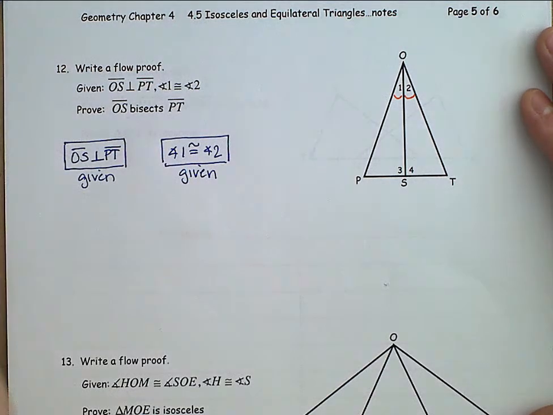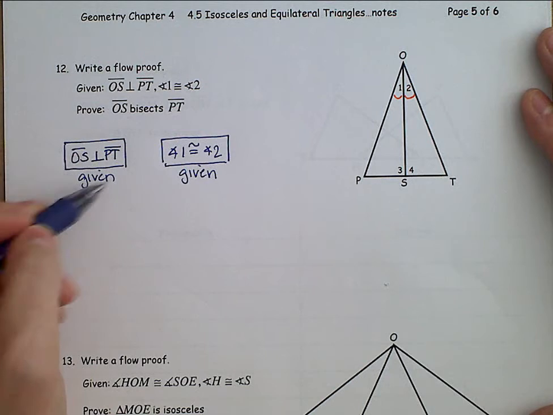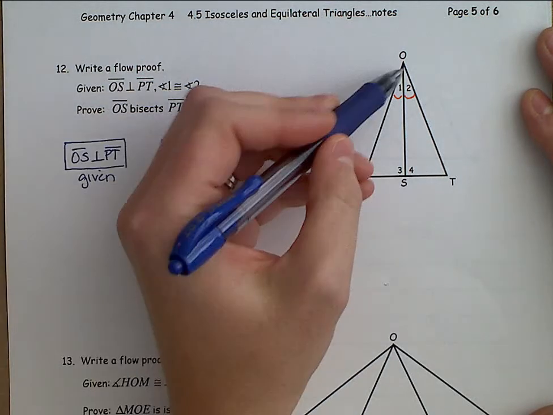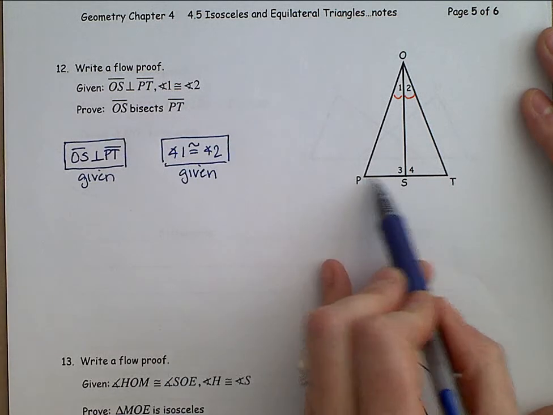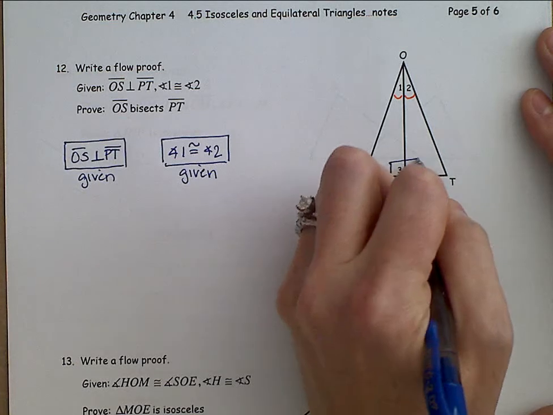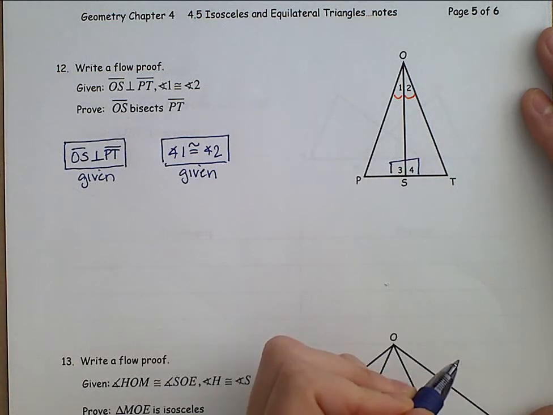We're going to come back over here and look at this piece right here. Segment OS is perpendicular to segment PT. When they're perpendicular, it means that we get right angles. So mark angle 3 and angle 4 as right angles.